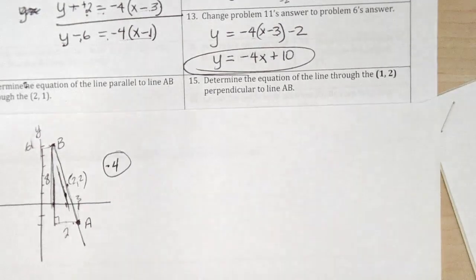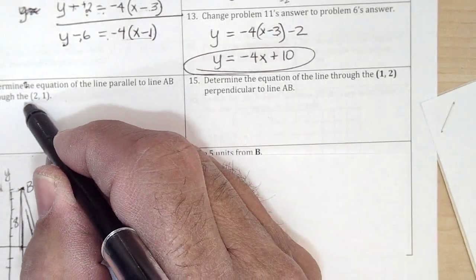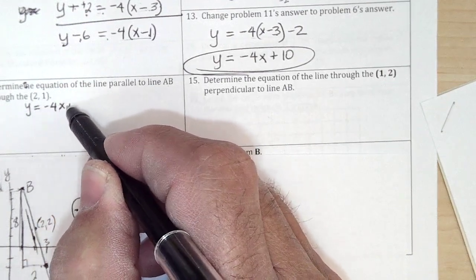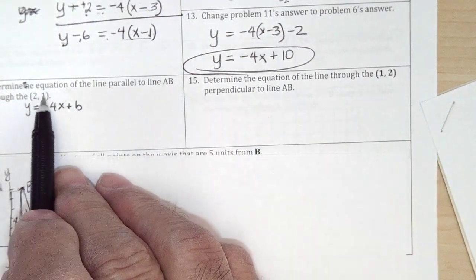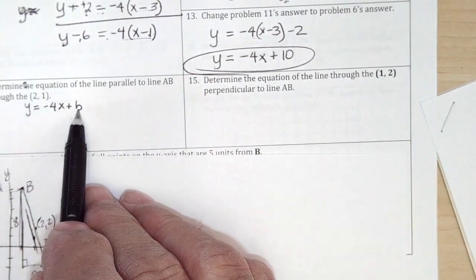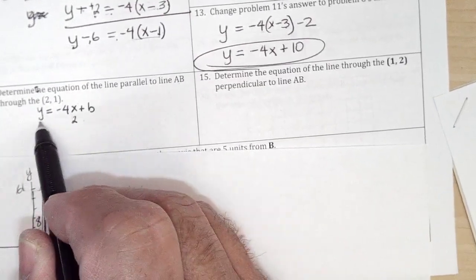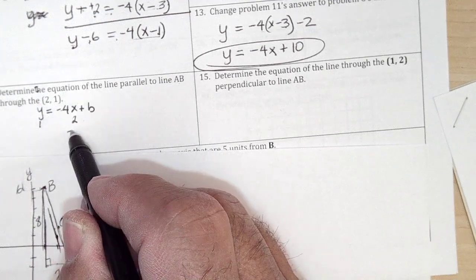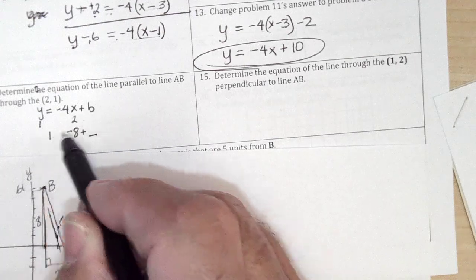But let's go ahead and figure this out by doing y equals -4x plus a new b. We're going to put in 2 and 1 to figure out the new y-intercept. So if I put in 2 here, I'm supposed to get 1. Now, -4 times 2 is -8 plus what would make 1?